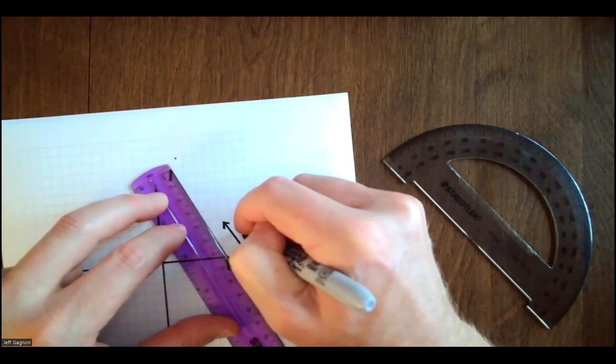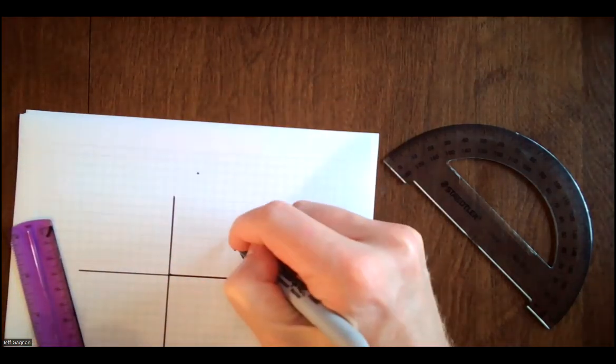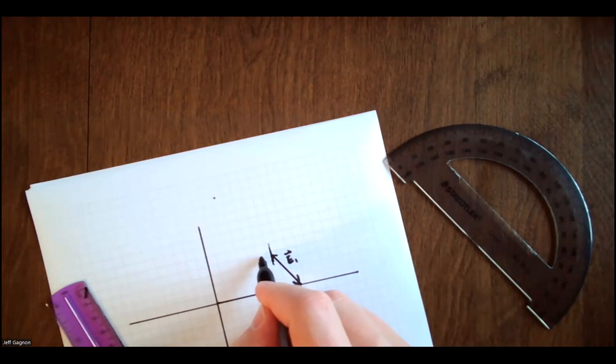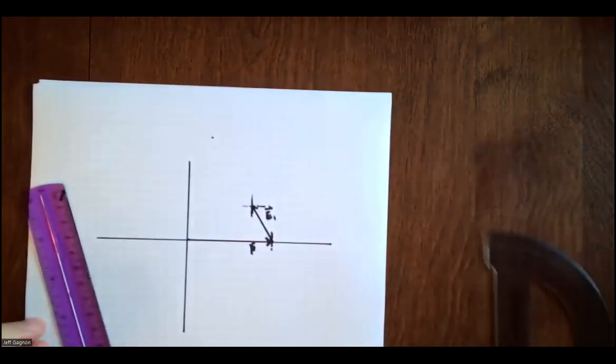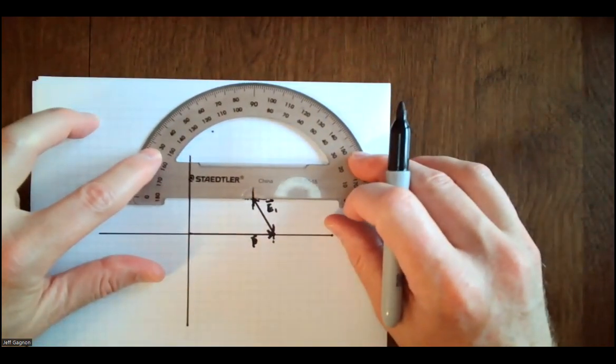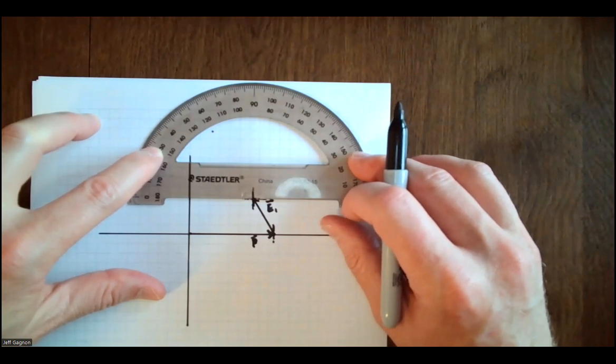So that's E1. And then from there, I have a new coordinate system. Again, I'll just dash it in here. And now I want 270 degrees. So I need to go basically like 180 plus, no, 250, right? 250 degrees. So 180 plus another 70.